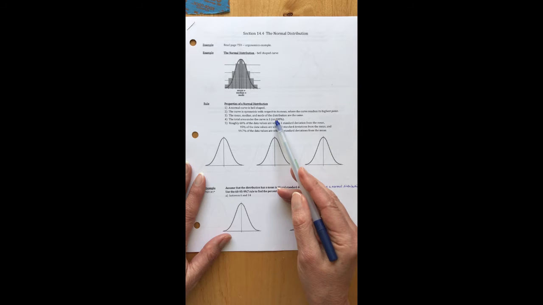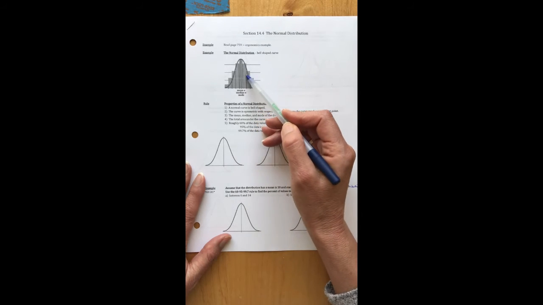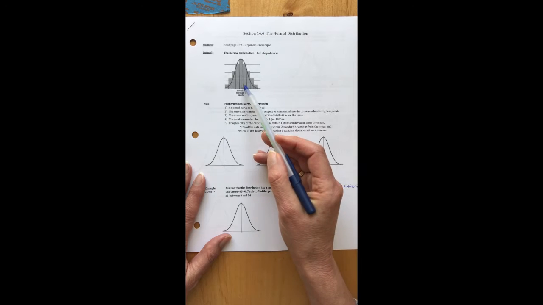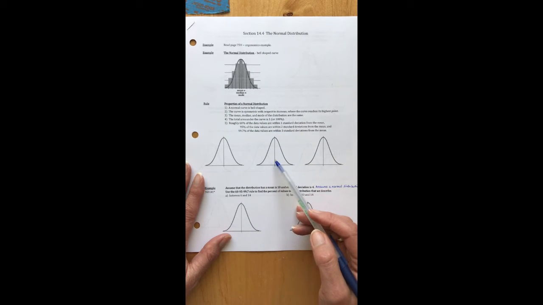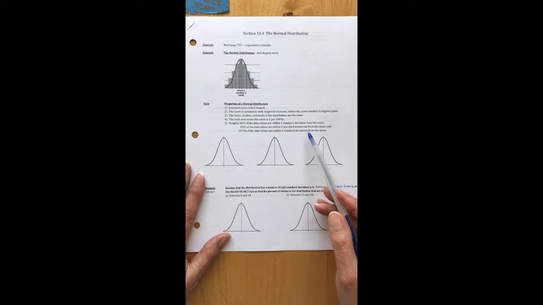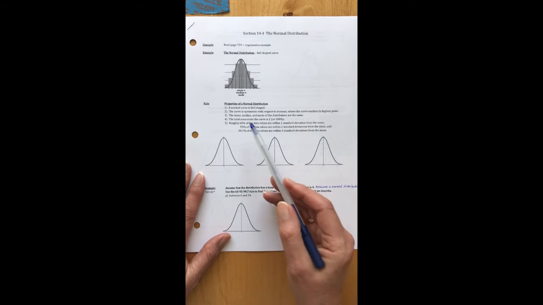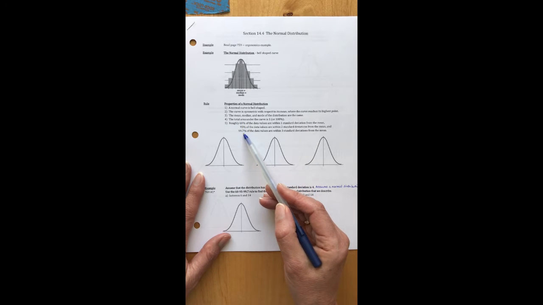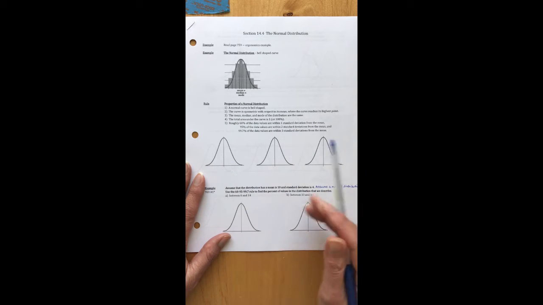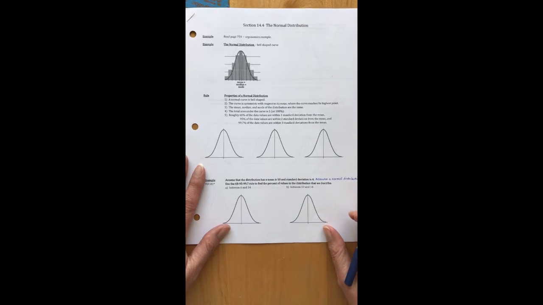The total area under the curve, everything we consider to be under the curve, is 100%, or if we're looking at decimals, 1. Now, the most important part, and the part we're going to be using here, is how much is within 1, 2, and 3 standard deviations from the mean. We'll be able to say a certain percentage is within this. Right now this doesn't make sense, but I'm going to explain it to you with these pictures.